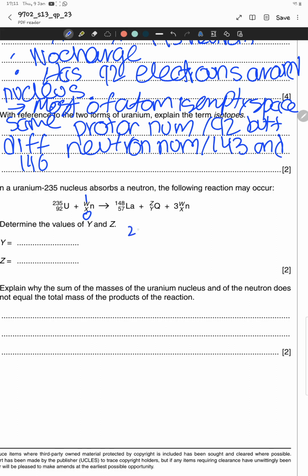On the left-hand side, the total is 236, because 235 plus 1, and then 92. On the right-hand side, because X is 0 and this is 1 multiplied by 3, currently there's 148 plus Z plus 3, and here it's 157 plus Y plus 0. So just do a bit of calculation to find the unknown.